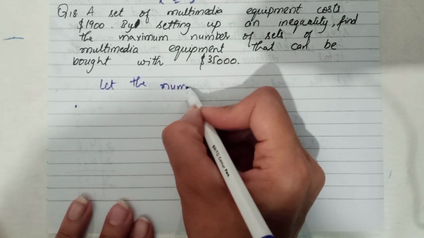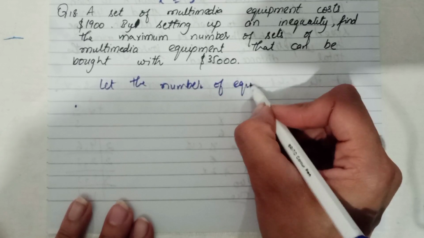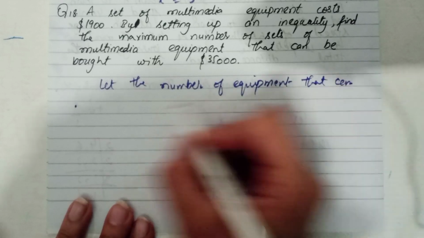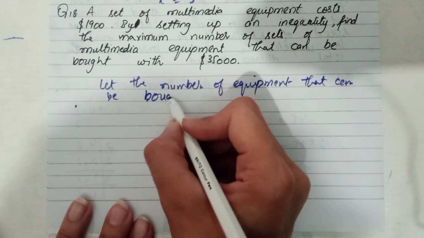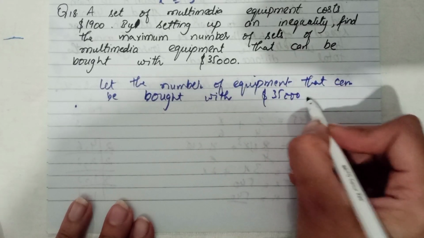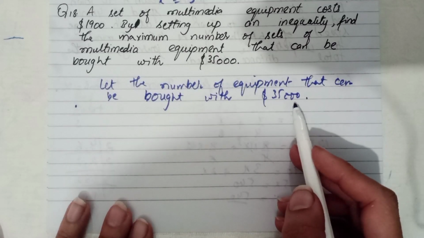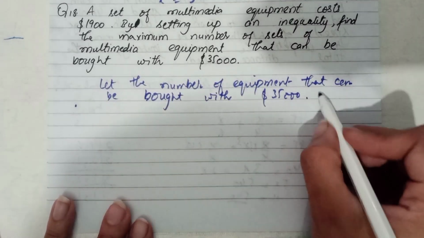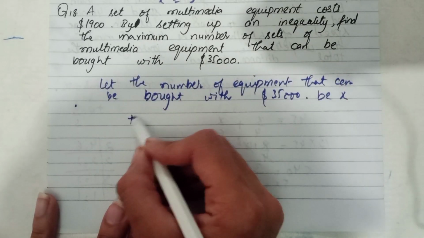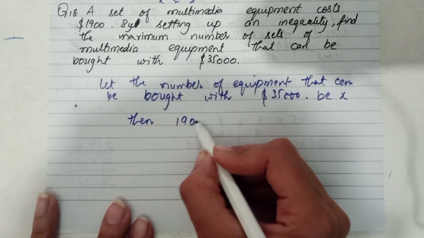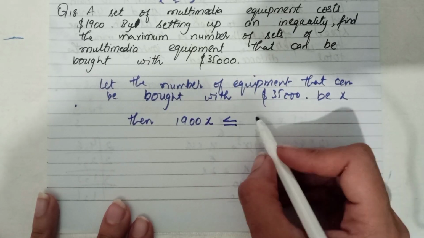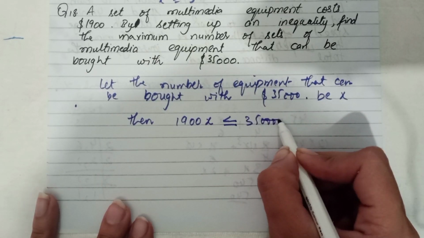Let the number of equipment that can be bought with $35,000 be x. Let it be x. Then the inequality is that 1900x is less than or equal to 35,000.